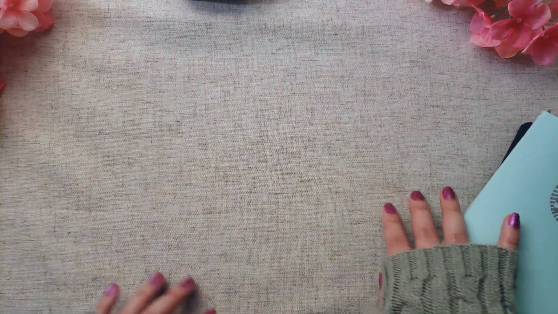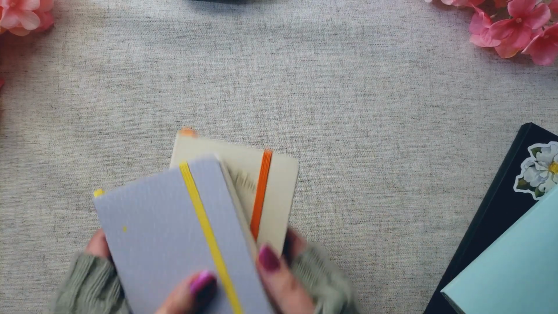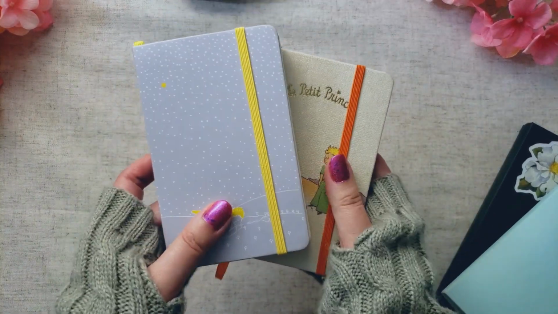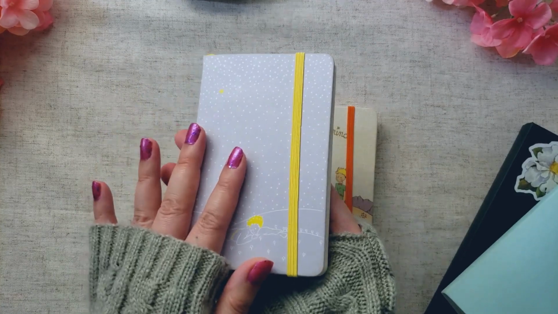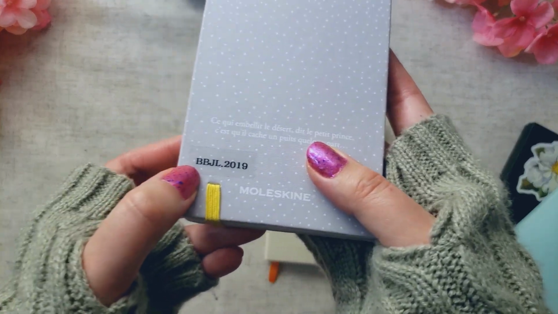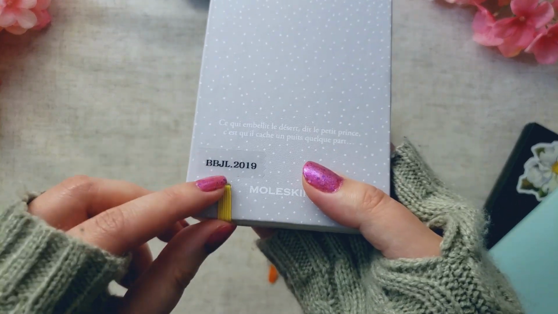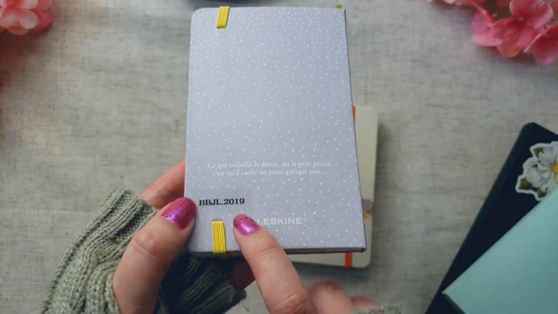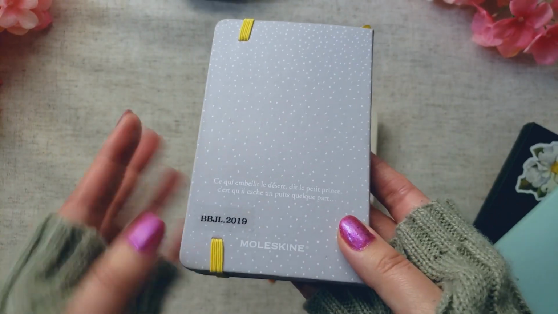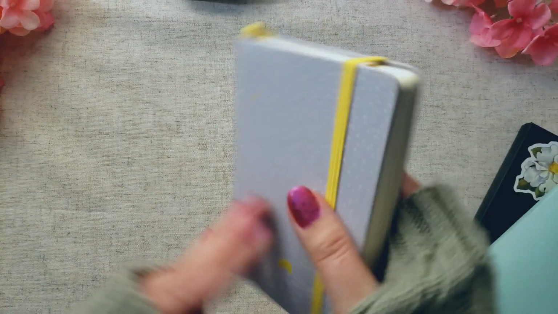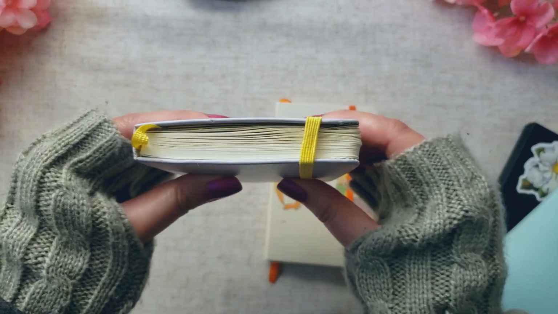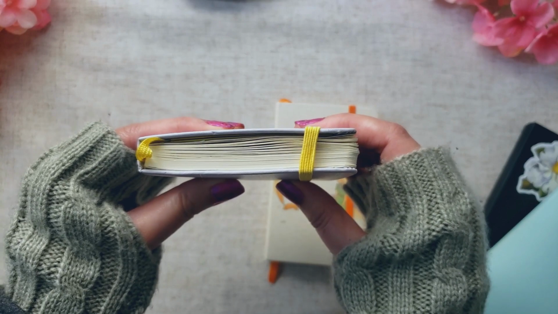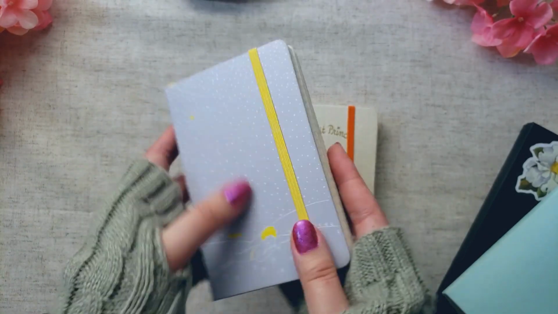And the notation system doesn't have to be just planners and journals. It can apply to any sort of notebook you want to use. So as an example, I have my two baby journals here that I keep for my son. And my label for these is BBJL, which stands for Baby Journal. I thought it sounded so cute. So this was my 2019 baby journal. This just means that I started it in 2019. And it did go all the way through the end of December 2020, since this is an 18-month weekly planner.